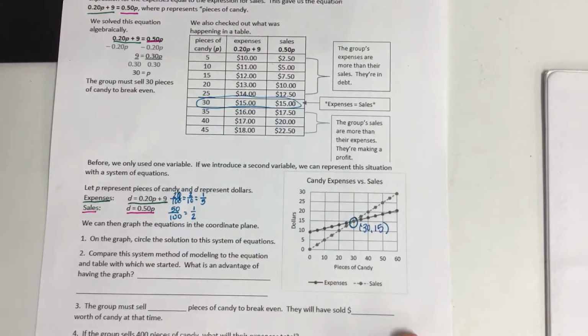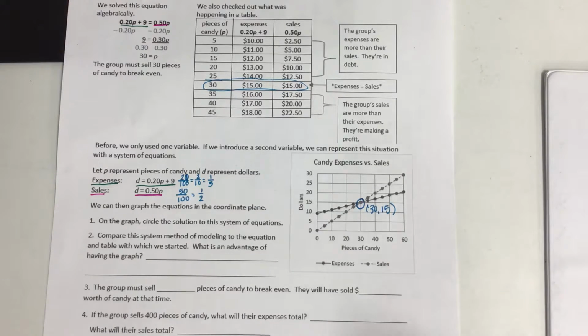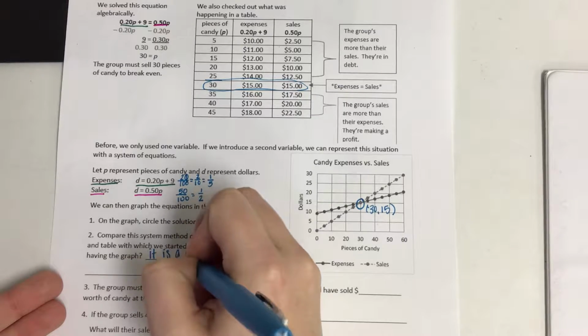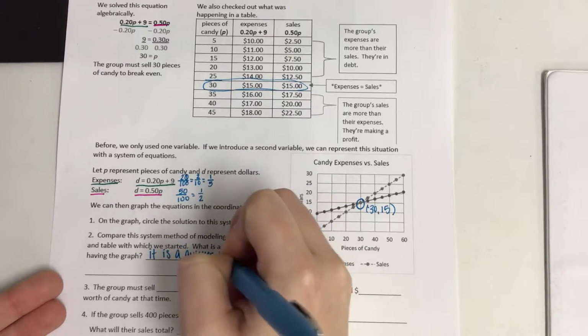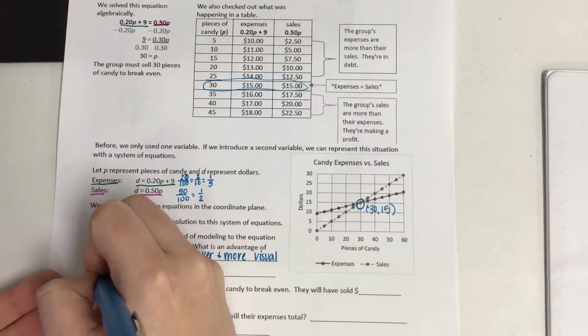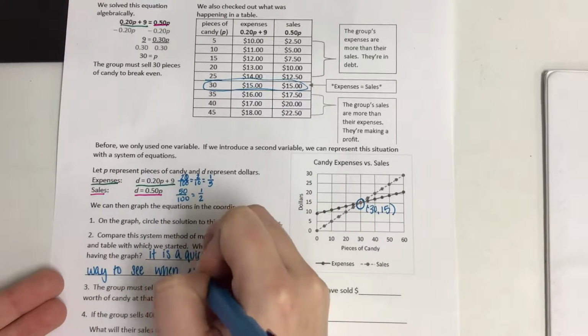Number 2 says compare the system method of modeling to the equation and table with which we started. What is the advantage of having a graph? Okay, so a graph is going to be a quicker, more visual way to see when the expenses are going to be the exact same as the sales. So it's a quicker and more visual way to see when expenses equal sales.